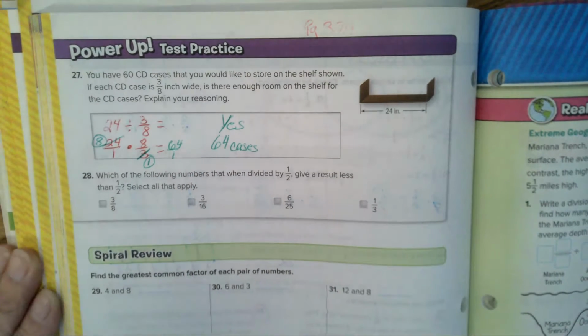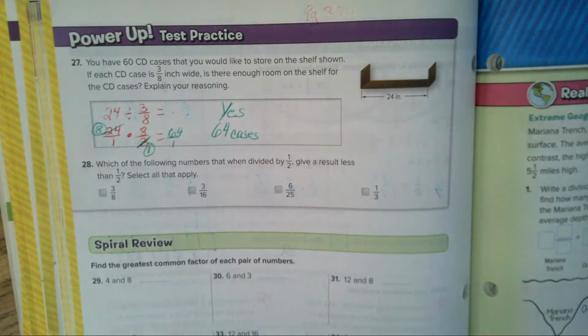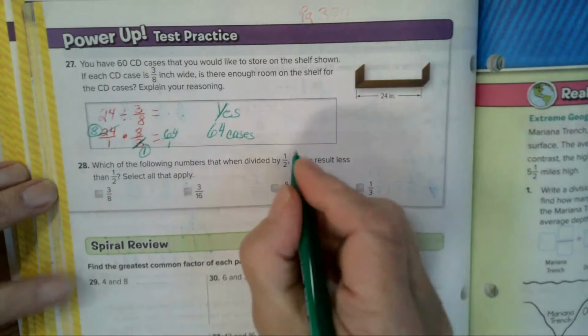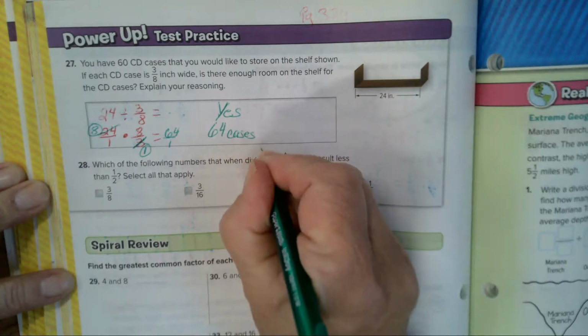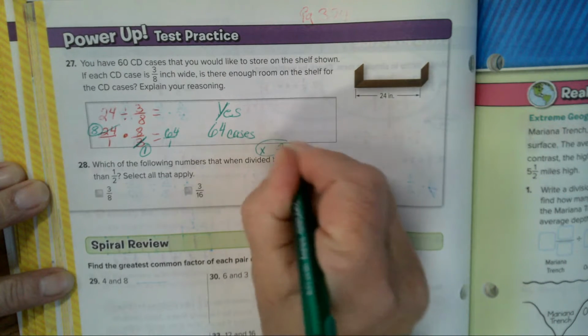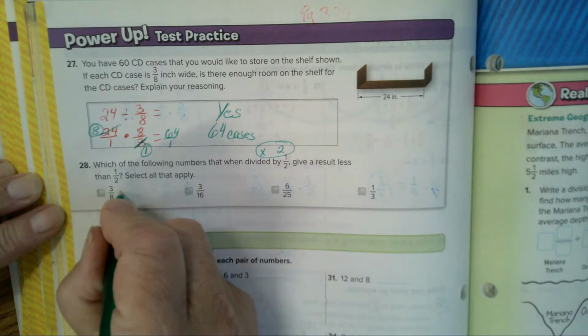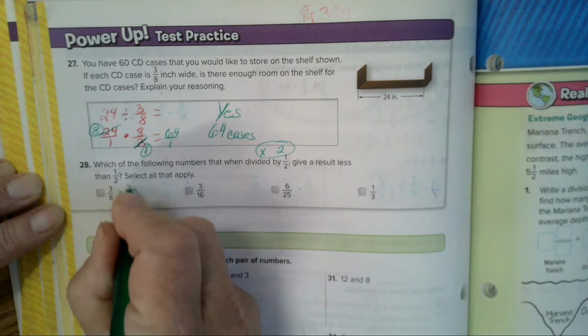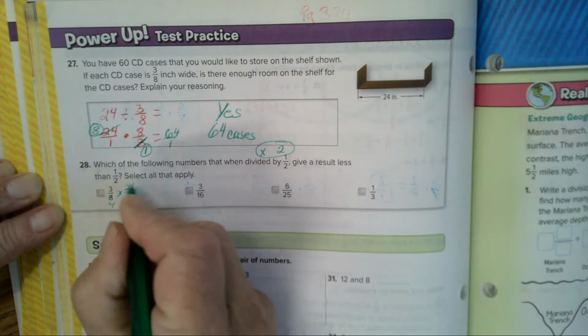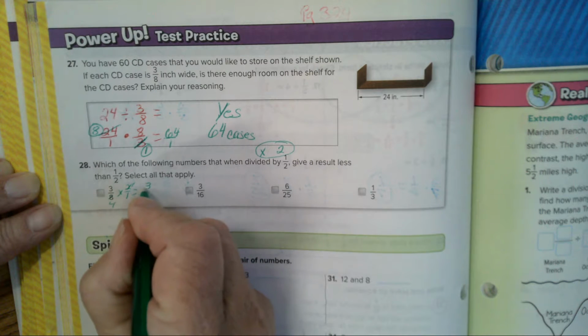Now let's do number 28. Which of the following numbers, when divided by 1/2, gives a result less than a half? Well, 3/8, when you divide by a half, that's the same thing as multiplying by 2, right? So 3/8 times 2 over 1 equals 3/4.